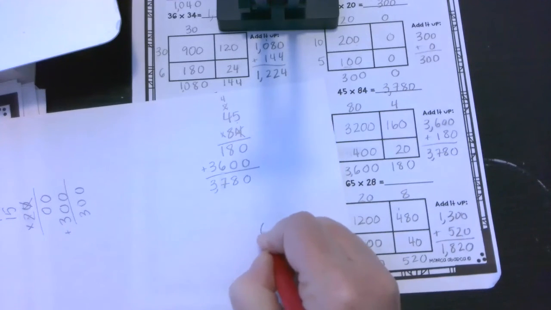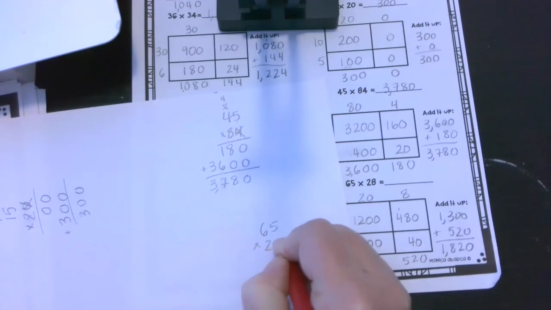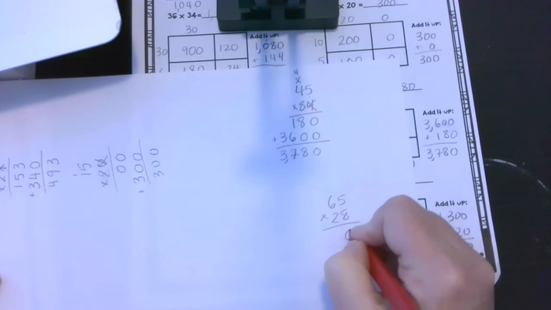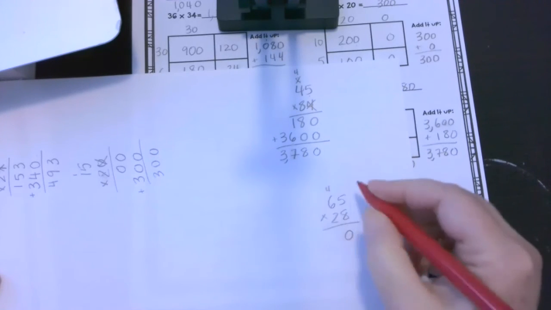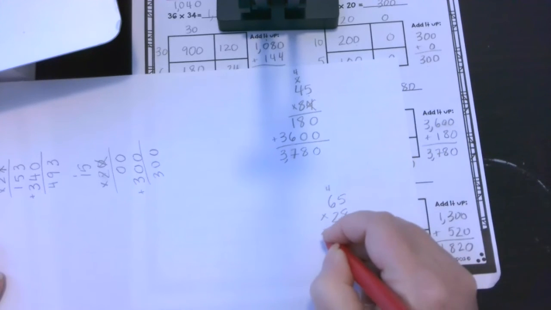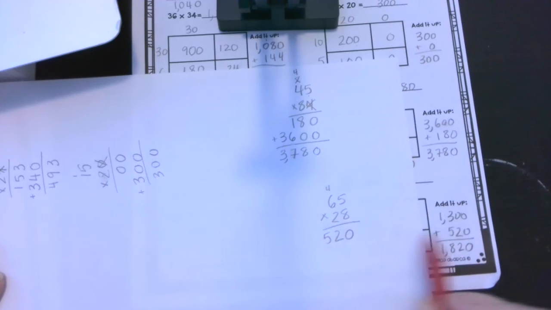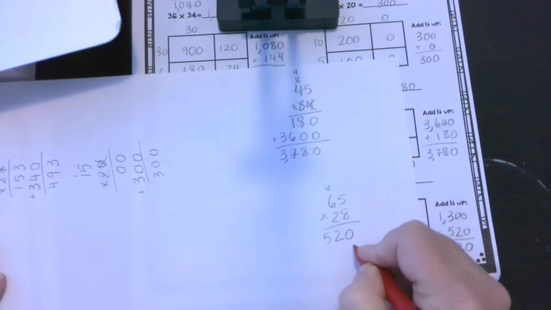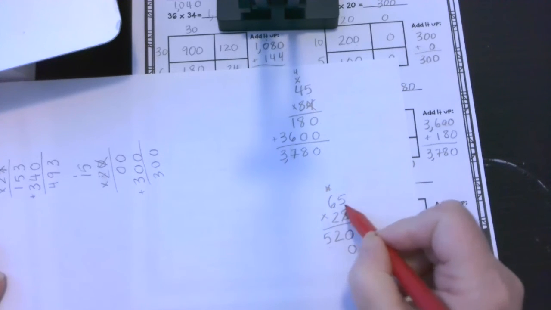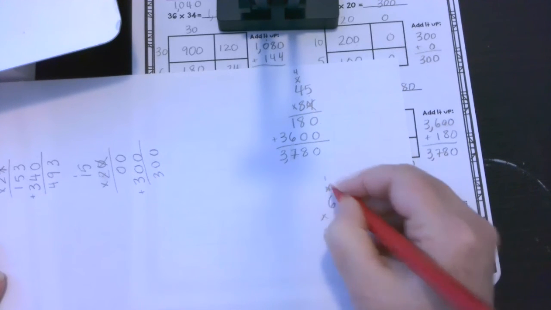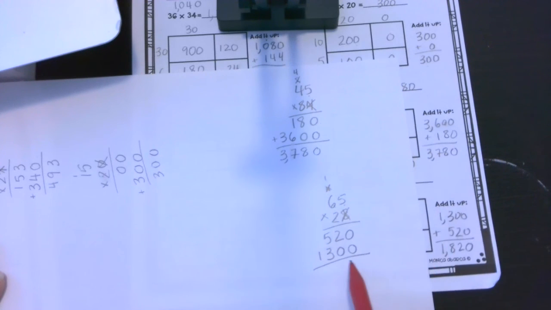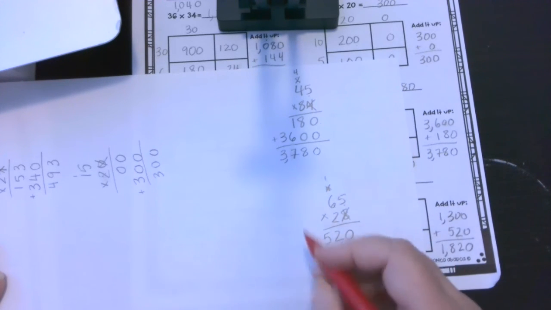65 times 28. So I'm just going to multiply. 8 times 5 is 40. Put down my 0, carry my 4. 8 times 6 is 48. Plus 4 is 52. Matches so far. Put down my 0 because I'm multiplying by 20, not just by 2. And then 2 times 5 is 10. Put down my 0, carry my 1. 2 times 6 is 12, plus 1 is 13. See. And I'm going to add them together.